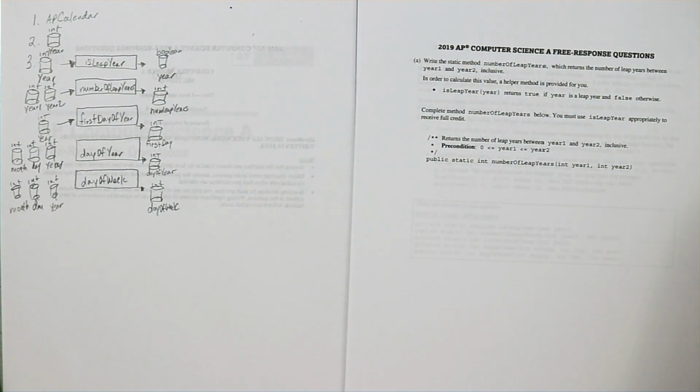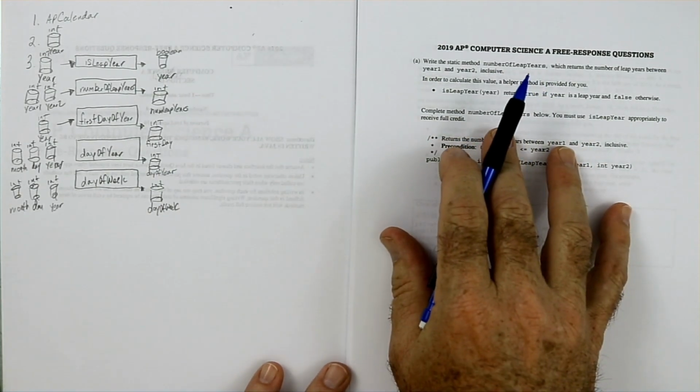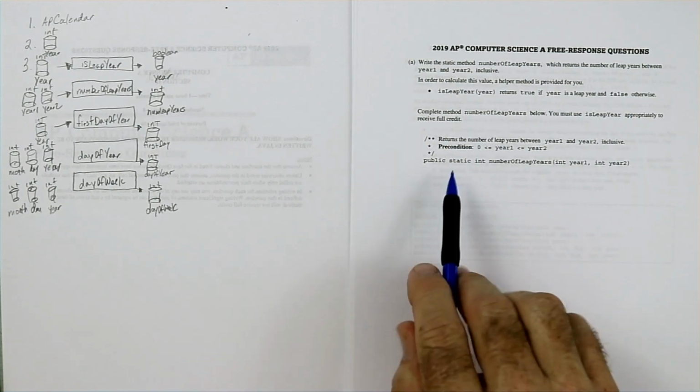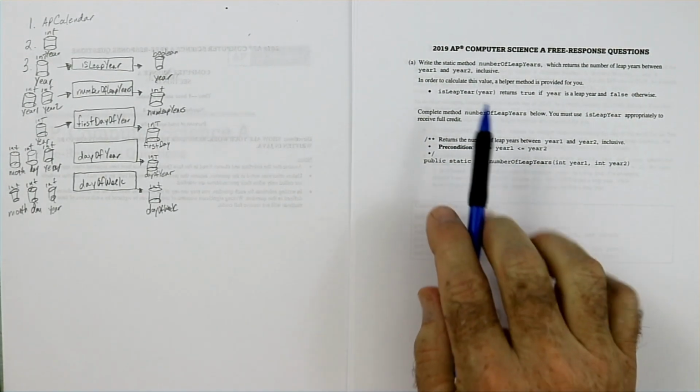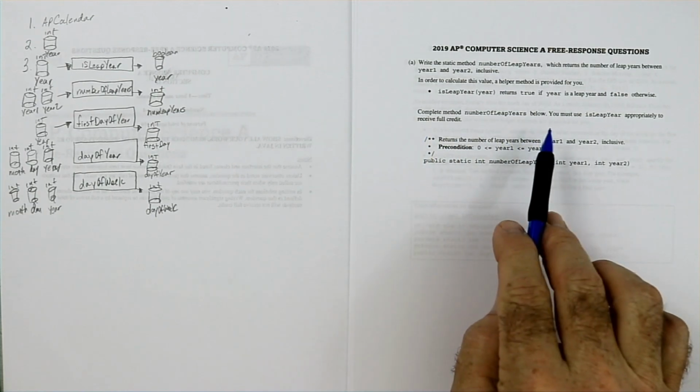Okay, so let's go ahead and put that up over here. And now here is question A, and I have my outline ready to go. All right. So the first thing is you're going to have to read this whole thing. A lot of people think they could skip right to this and figure it out, but I would suggest reading this whole thing to make sure you understand what they're asking.